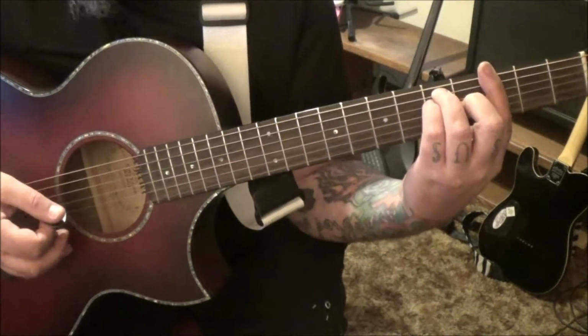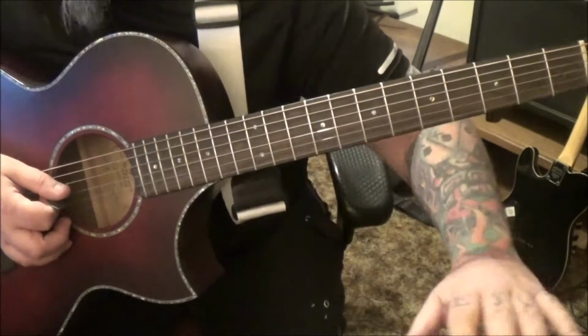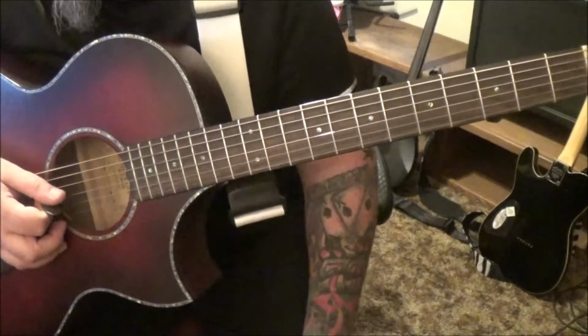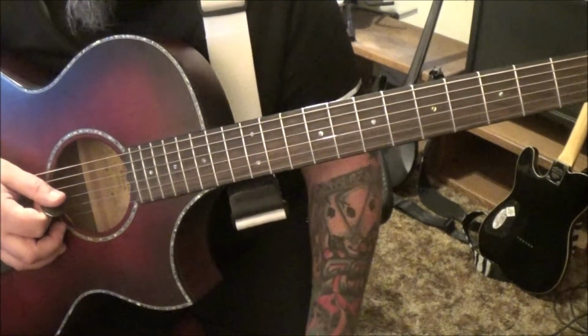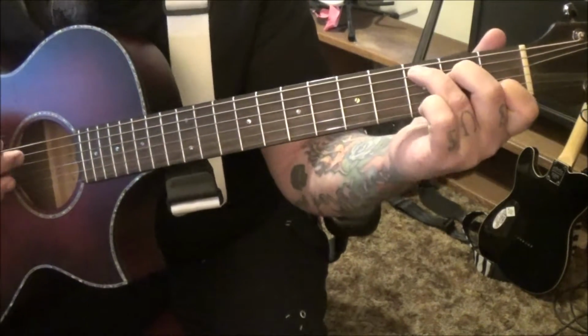Alright, so let's move to the C major chord. This is number 2 in your tabs. I did put the fingering for all of them. You can change them as you see fit, but I definitely felt like you needed to have all of the fingering, just in case you get stuck. C major, you know this version. 3A, 2D, and 1B. And we strum the A string down.